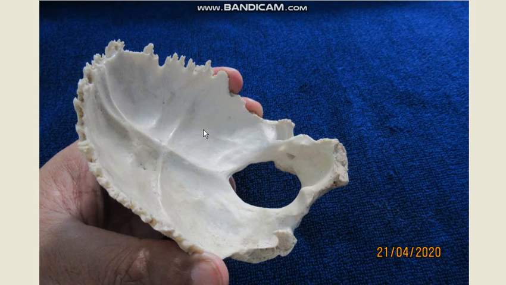Here you can see the occipital bone held in anatomical position. This circular opening is the foramen magnum. Behind the foramen magnum you have the squamous part. In front of the foramen magnum you have the basilar part, and on either side you have the condylar parts.